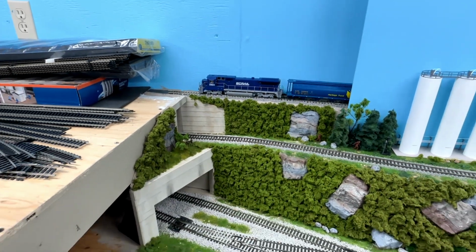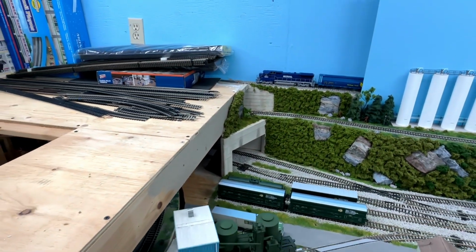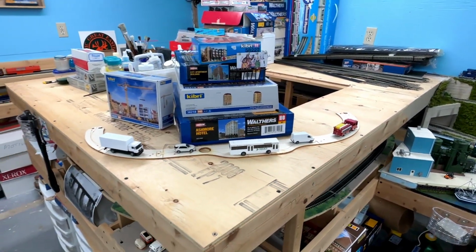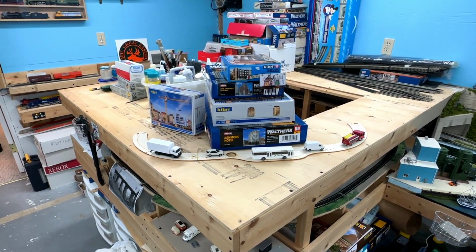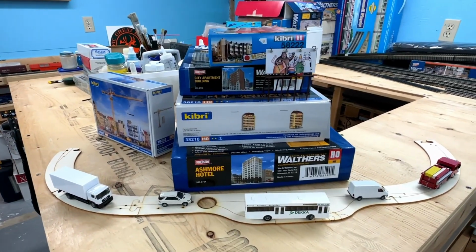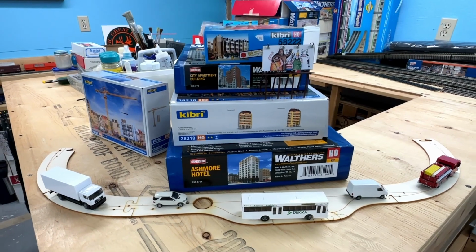The city of Farside is located on a peninsula above the Helix. It's still in the planning phase and no track has been laid yet. Farside will be the home to a major passenger station, several buildings, and industry. Here are some of the buildings that will be on Farside.